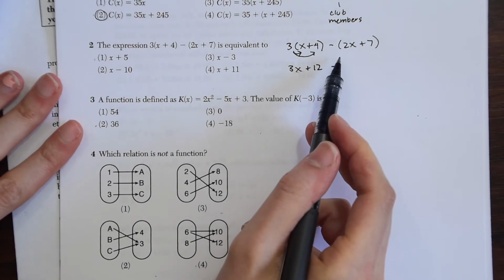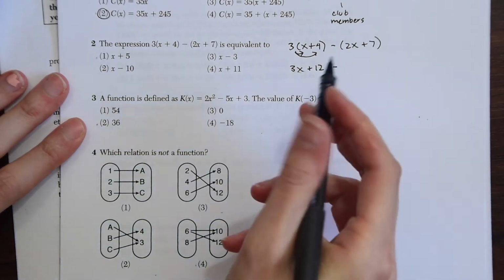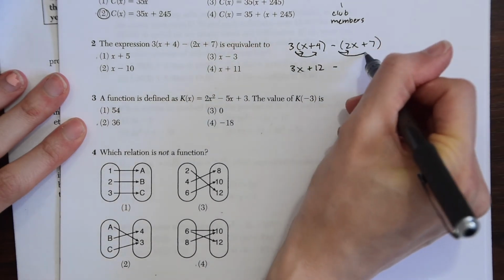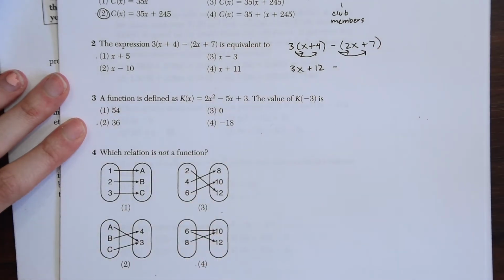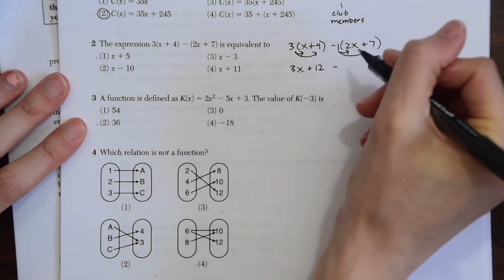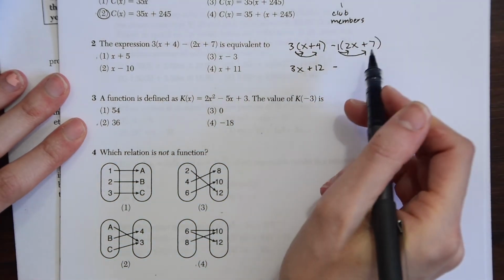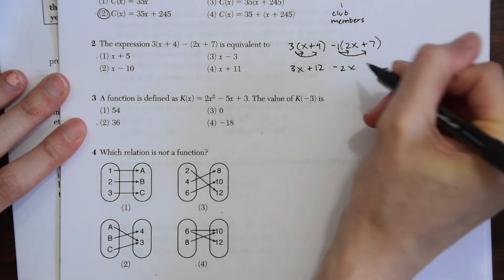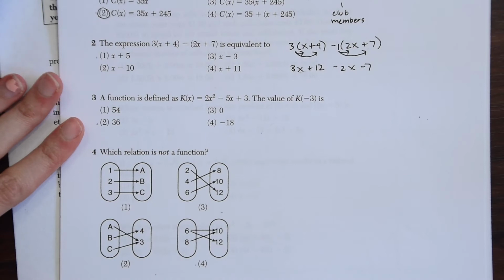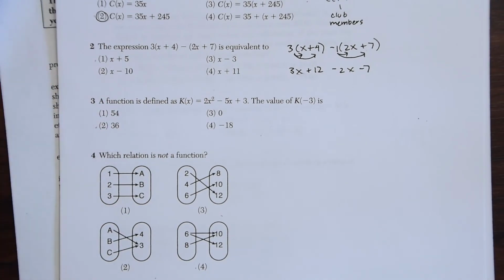And this is kind of the tricky rule with distributing: when you have a minus sign before parentheses like this, you're actually going to distribute the minus sign and make everything negative, or negate everything. So this is kind of like minus 1 here. So minus 1 times 2x will give us minus 2x, and then minus 1 times 7 will give us minus 7.